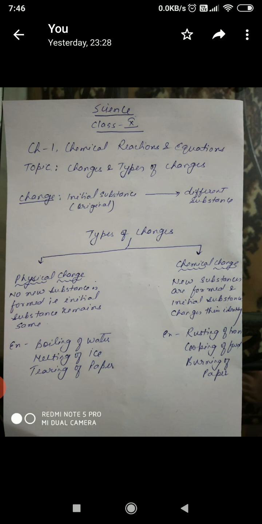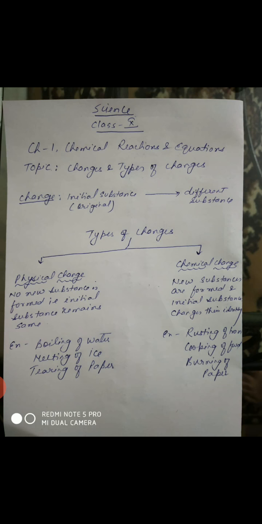Now what are the examples of chemical changes? First is rusting of iron. During rusting of iron, a new substance called iron oxide is formed, which is totally different from the original substance. Second, cooking of food. During cooking of food, the properties of the raw material have been changed. And third, burning of paper. When we burn the paper, we get ash, which has totally different properties from the paper.